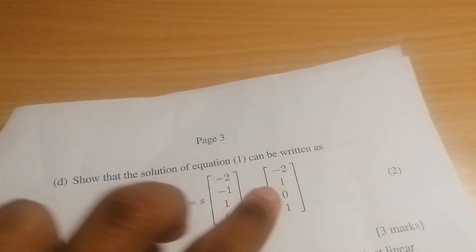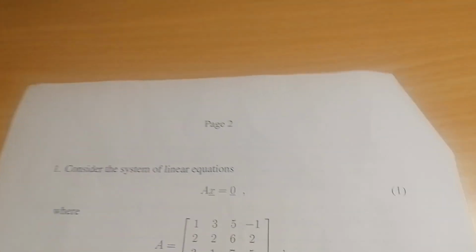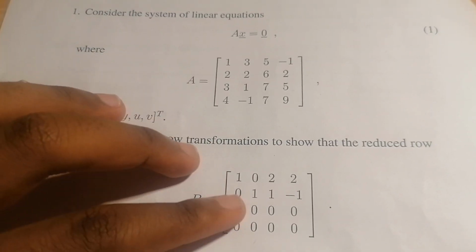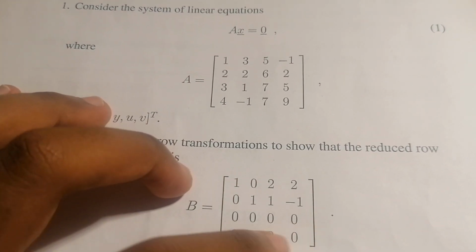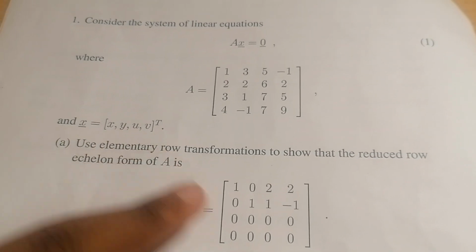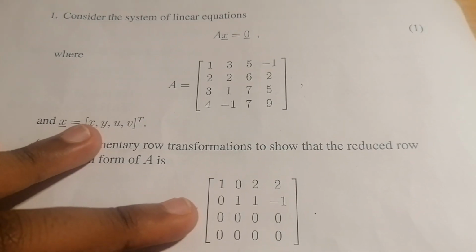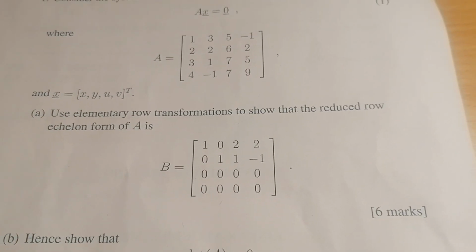You end up getting 2 free variables here because of the 2 0 rows here. So these two, u and v, end up being your free variables, and then you just say let s equal u and t equal v to get these vectors here.